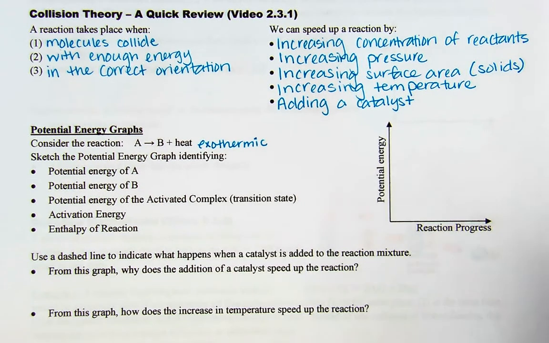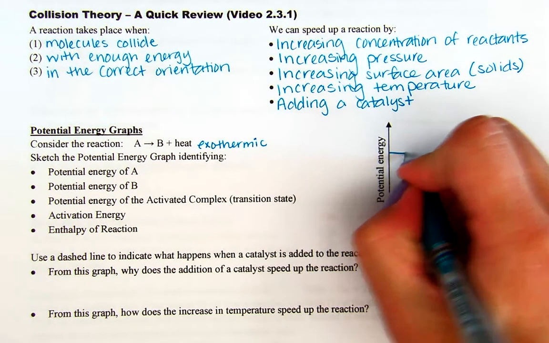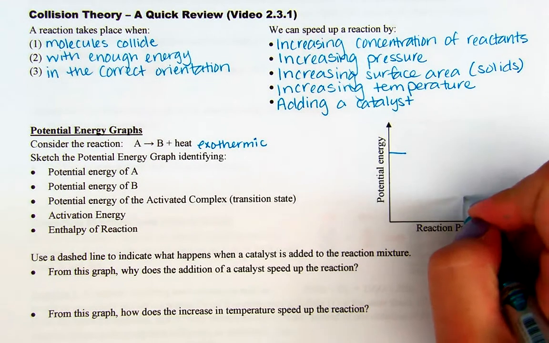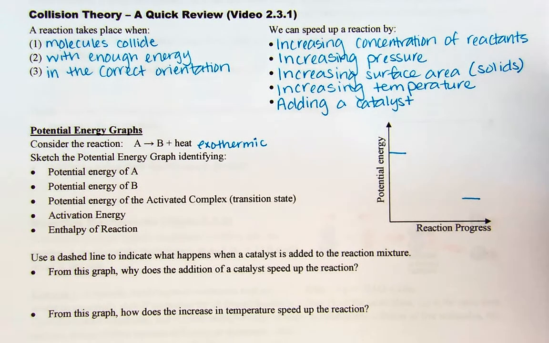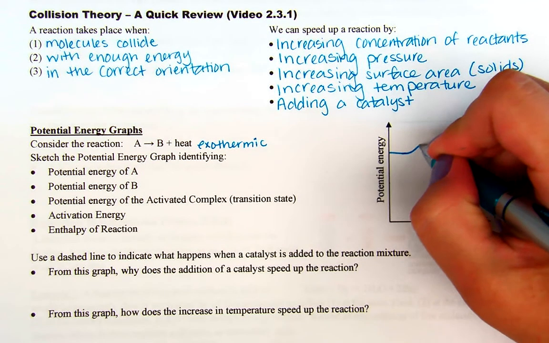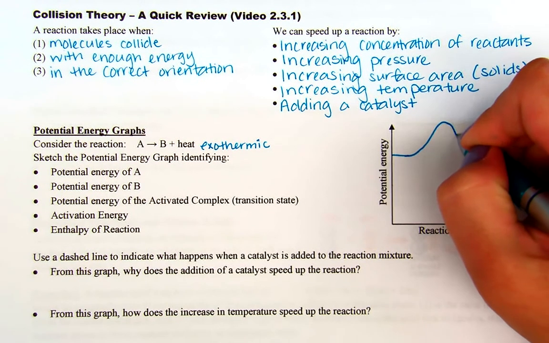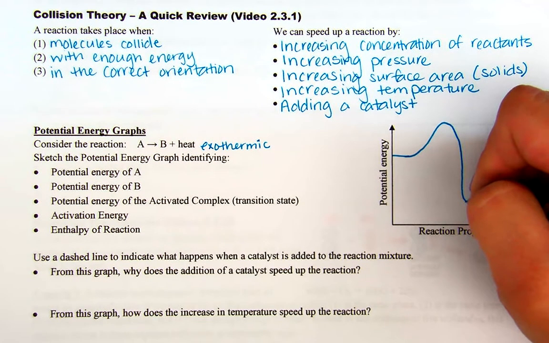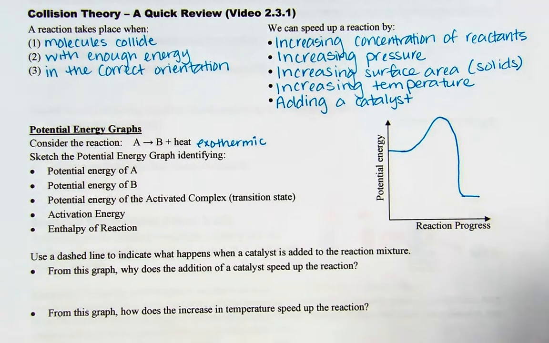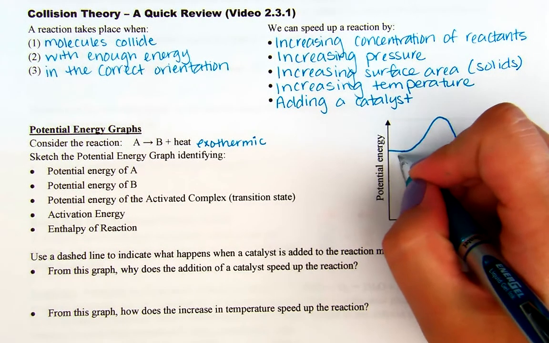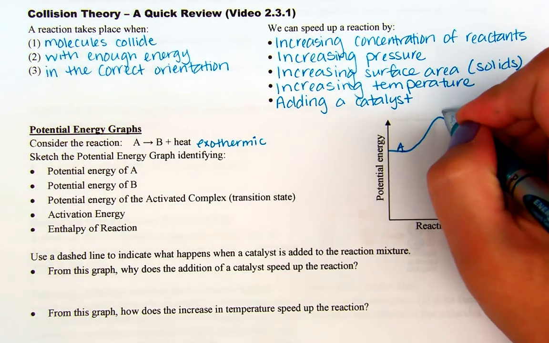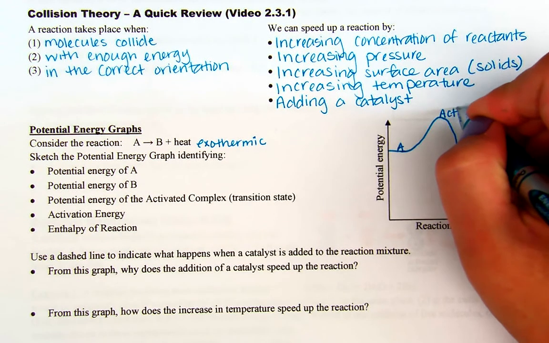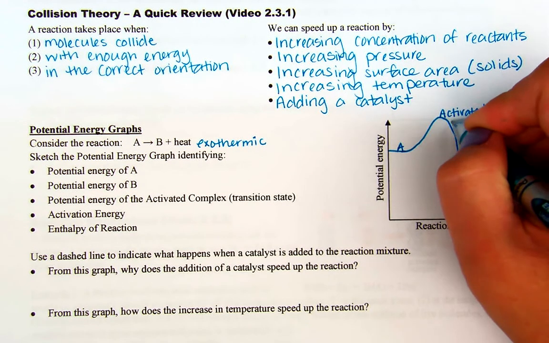So we're going to sketch a potential energy graph of A going to B. Now, since I know this is exothermic, my A is going to start somewhere up here, and B is going to start here. These are arbitrary. As long as B is lower than A, you're good to go. So then you have a little hump here, and we'll explain what that is in a minute. And there's your reaction progress. Okay, so this is going to be A. This is going to be B. And this is going to be some activated complex.